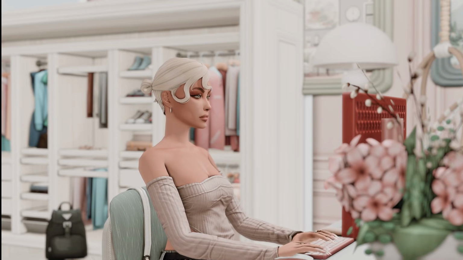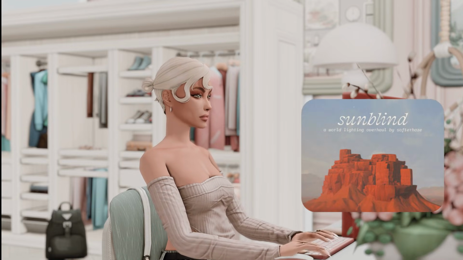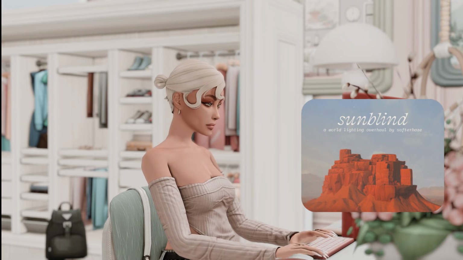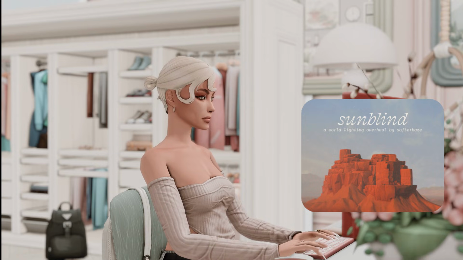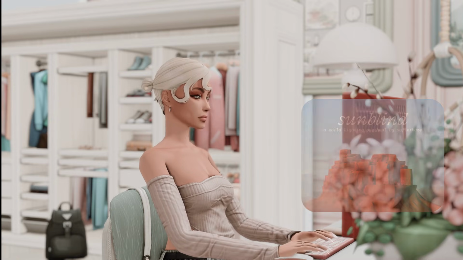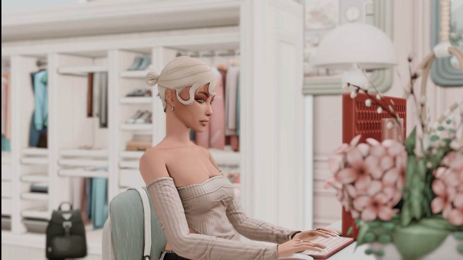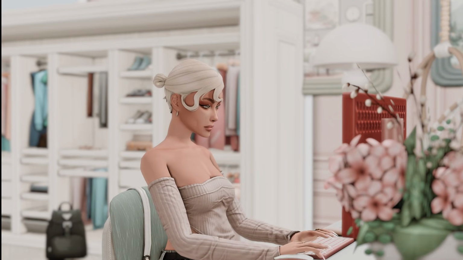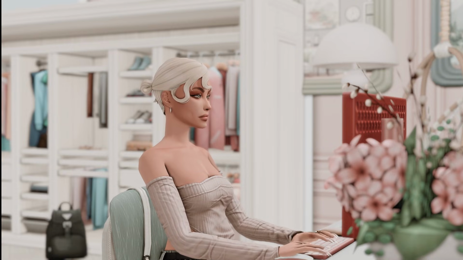In this video, I'm also going to walk you through the process of how to install the Sunblind mod to your Sims. Now, if you haven't heard of this mod, it is a lighting overhaul mod by Softer Haze for the Sims 4, and it is so beautiful. Combined together with Gshade, it just makes magic, to be perfectly honest with you. It's absolutely stunning. Have no fear though, if your computer cannot handle Gshade and running the Sims and have mods and all of that, the Sunblind mod you can actually download separately. It's not part of Gshade at all.